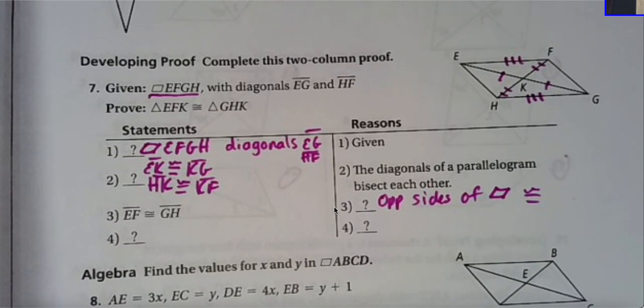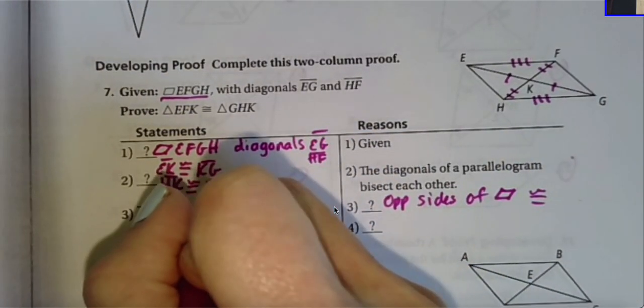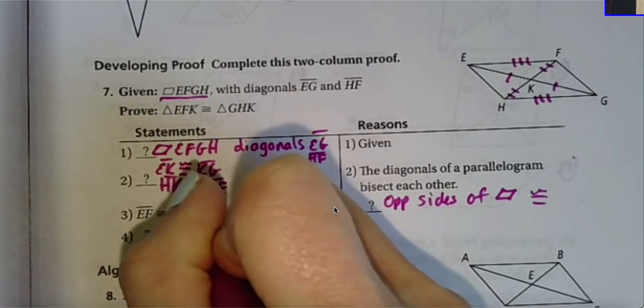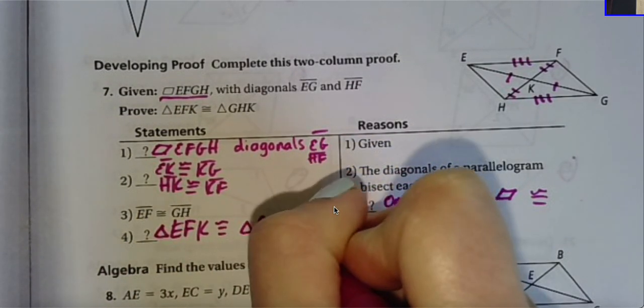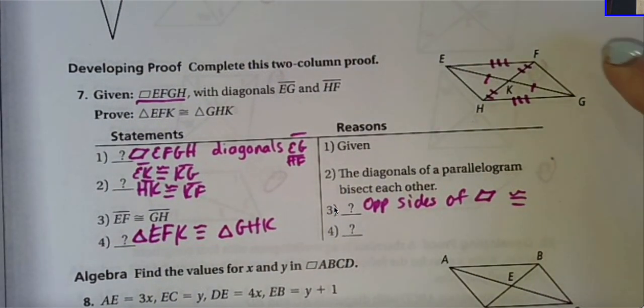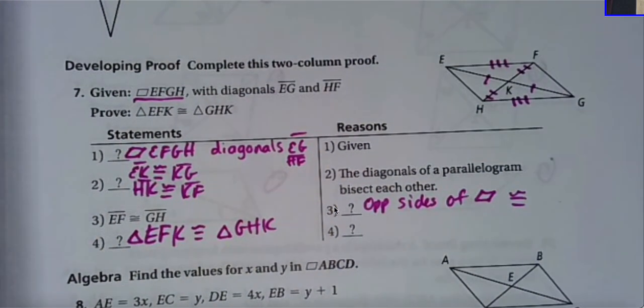Now let's go back to see what in the world we are even trying to prove. Read that statement. Prove that what? That those 2 triangles are congruent. So that's what number 4 is going to be. I'm about to state why these 2 triangles are congruent. Can you look at your picture and tell why? This goes all the way back to chapter 3, I think, or 2.